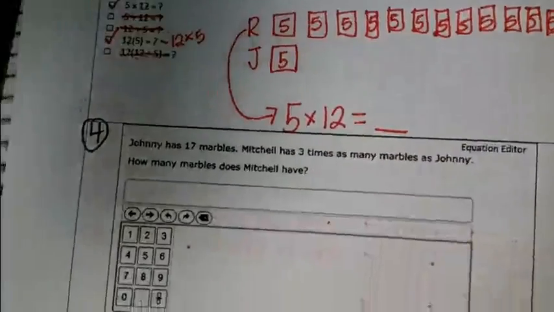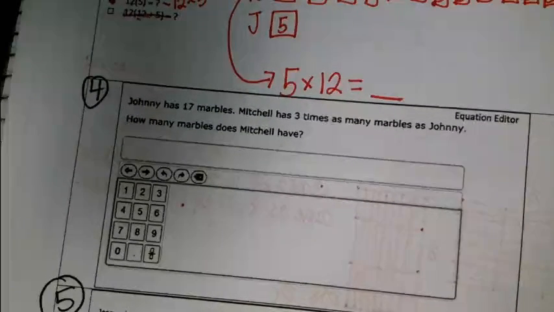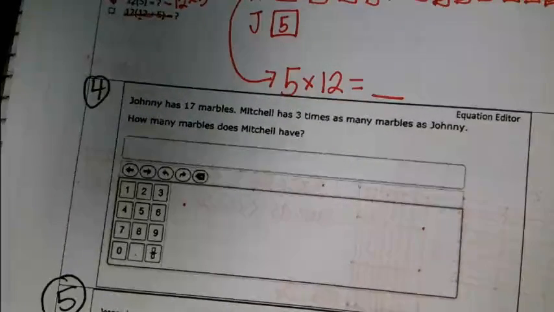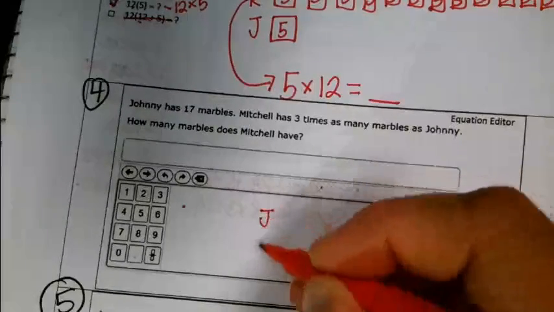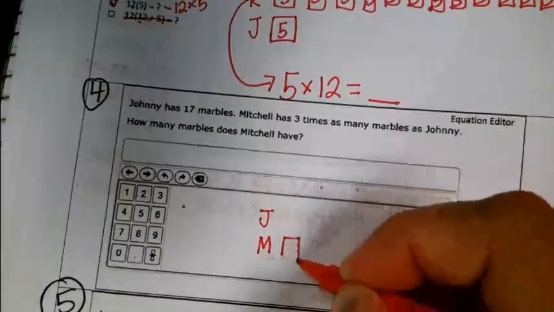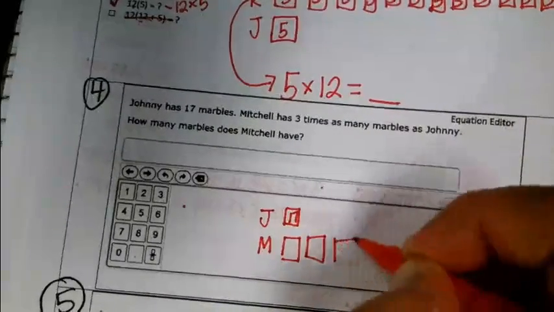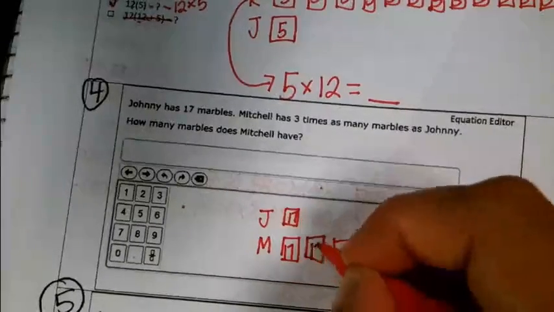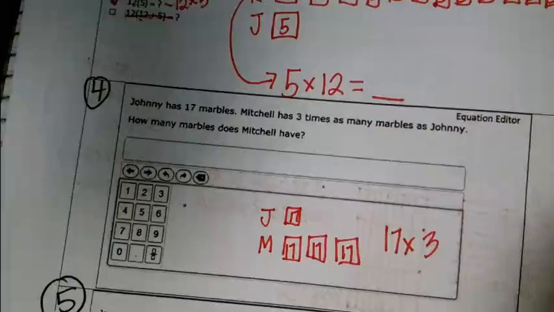Okay, I'm going to move to number 4. Johnny has 17 marbles. Mitchell has 3 times as many marbles as Johnny. How many marbles does Mitchell have? Same concept. We have Johnny, we have Mitchell. We know that Johnny has 17 marbles. Mitchell has 3 times as many. 17, 17, 17. This means I need to multiply 17 times 3.